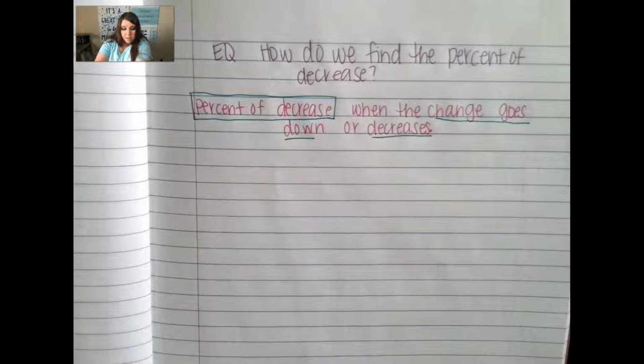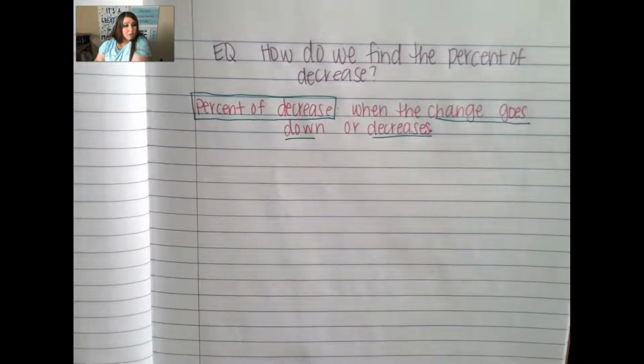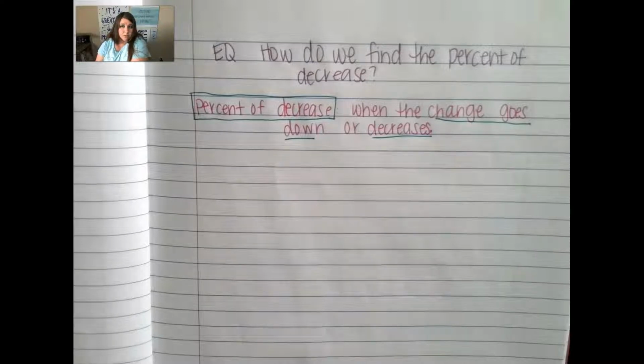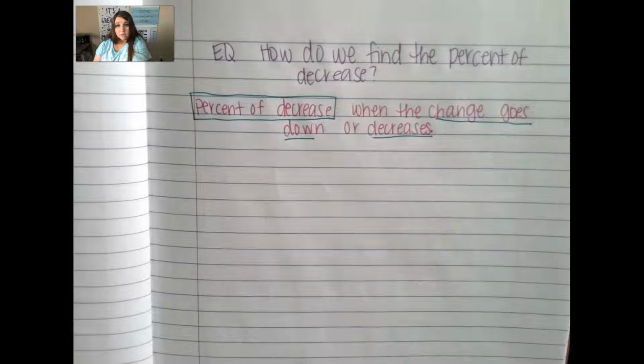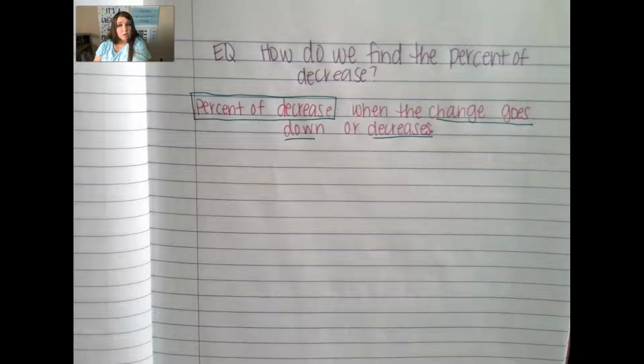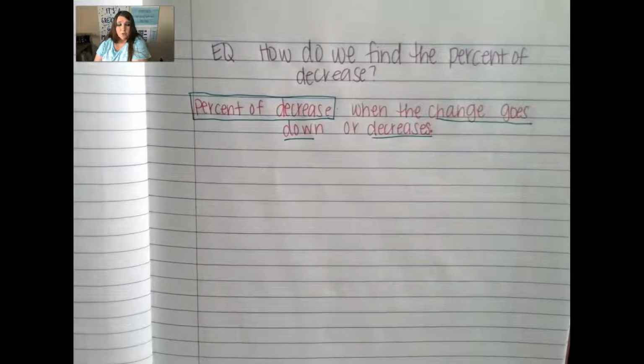So let's talk about the type of equation that we're going to use today in order to find this solution, or the percent of decrease. Yesterday we started with a new amount. We're going to use a new amount, but we're also going to use the original amount. And today we're going to use the original amount first.